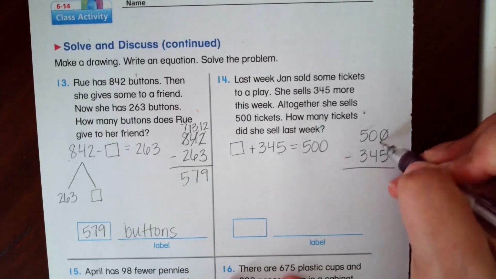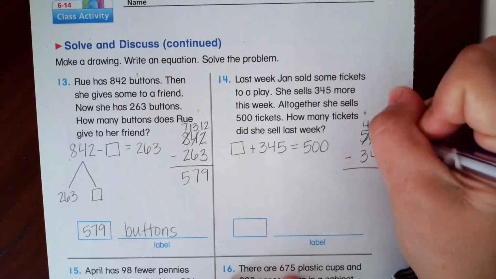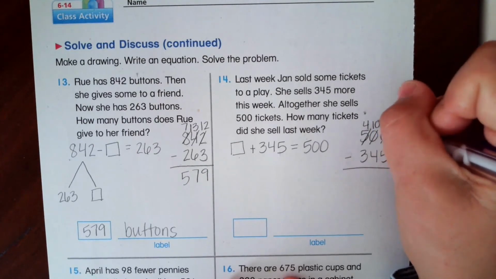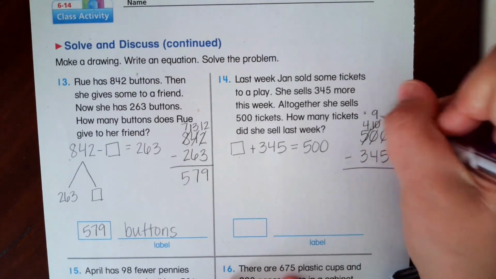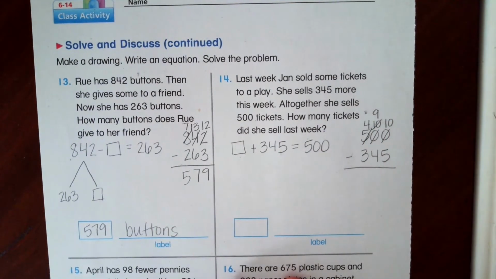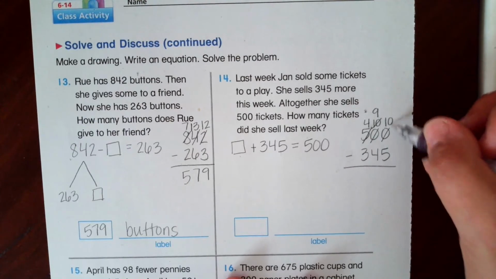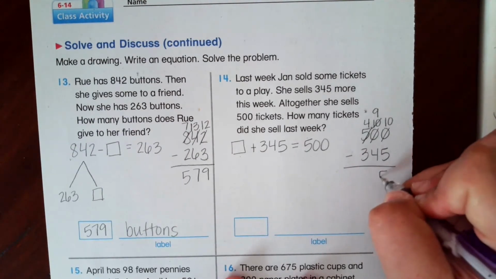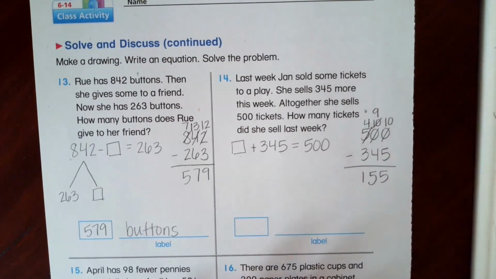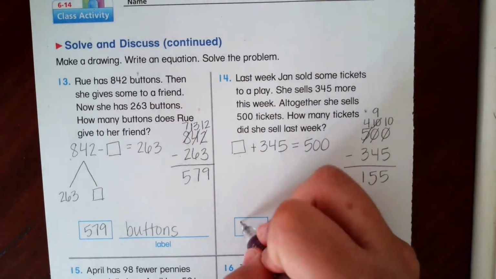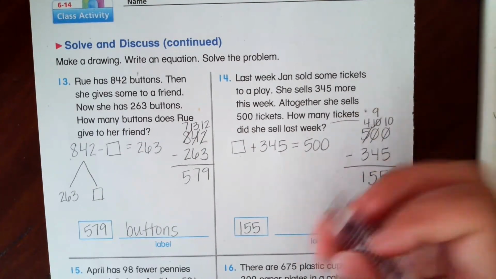All right, so I know I'm subtracting from 500, so I go all the way to the 5, cross off the 4, and cross off the 5, change it to a 4, bring back 10. Cross off the 10, change it to a 9, and bring back 10 again. Now I can subtract. 10 minus 5 is 5. 9 minus 4 is also 5. And 4 minus 3 is 1 for an answer of 155 tickets.